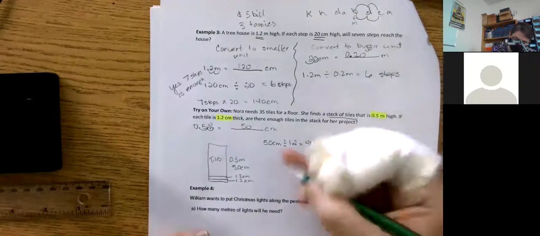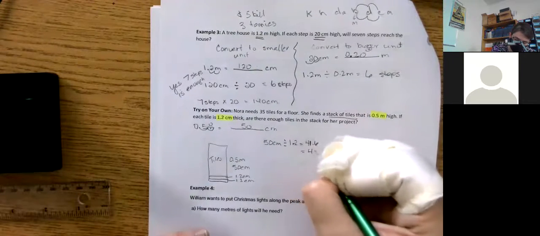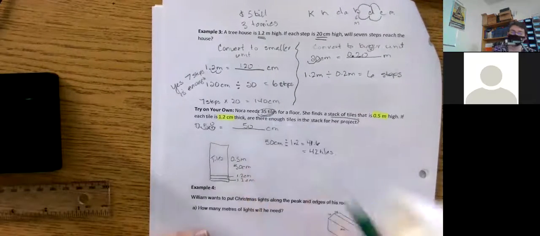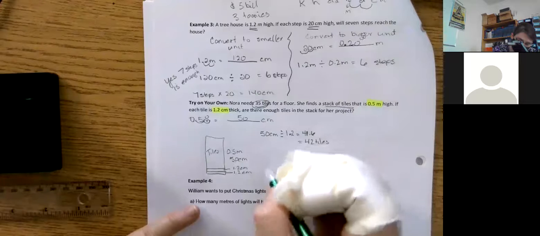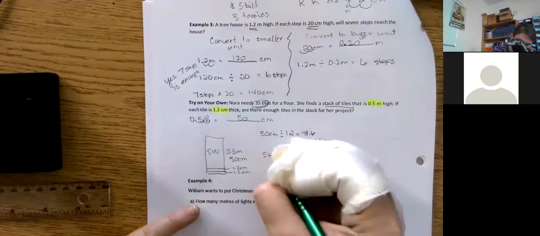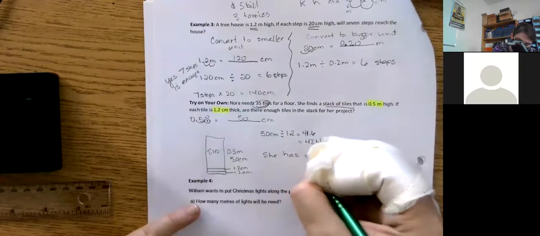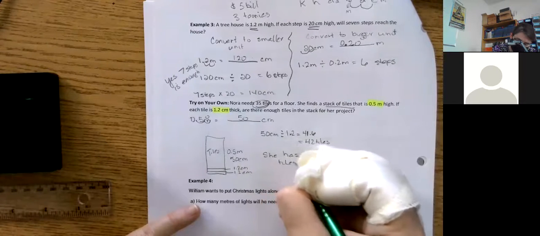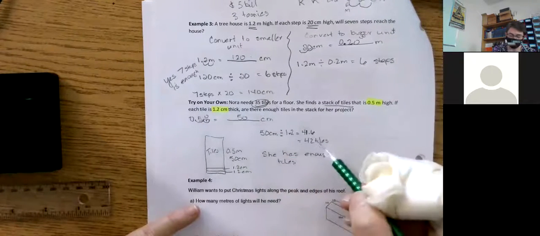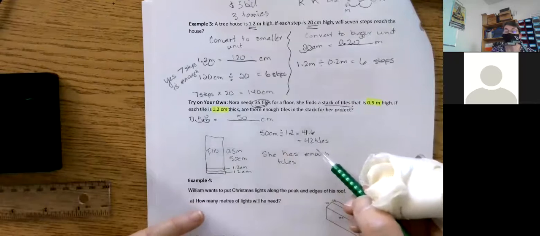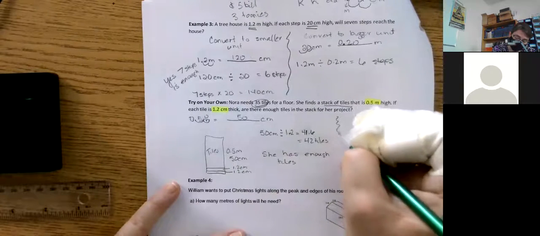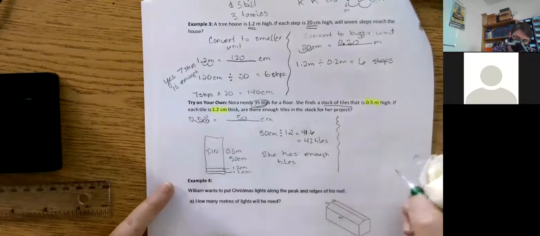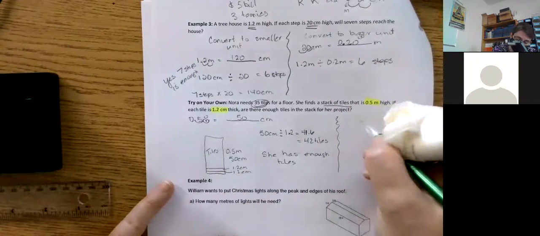So let's see, 42 tiles, close enough. And she only needed 35. So she has enough tiles. She only needed 35, and our pile has like 42 in there. So we're good. But another way to look at it, same idea, is you could say, well, I need 35 tiles.